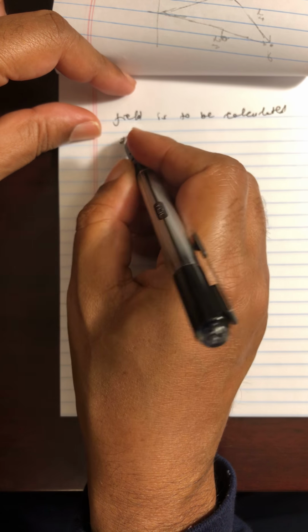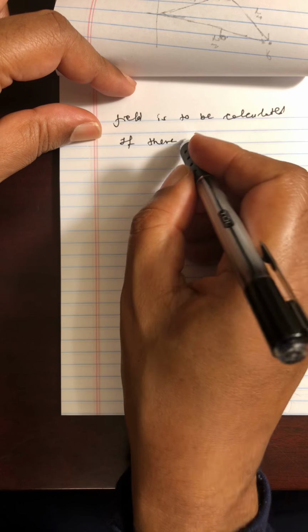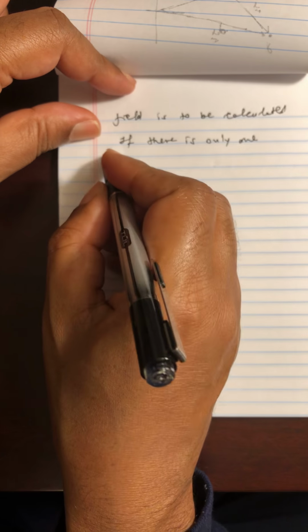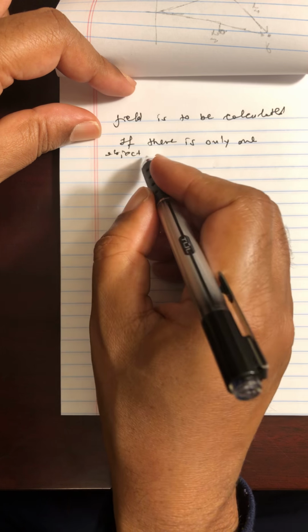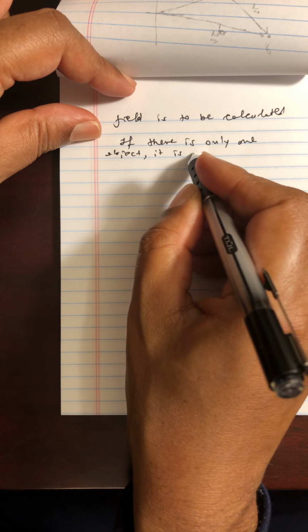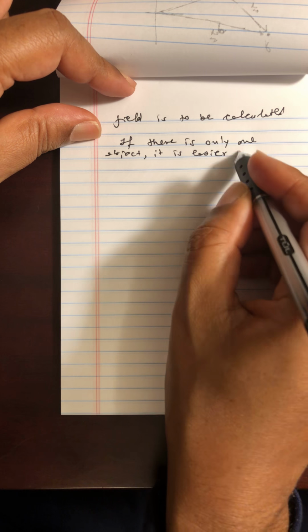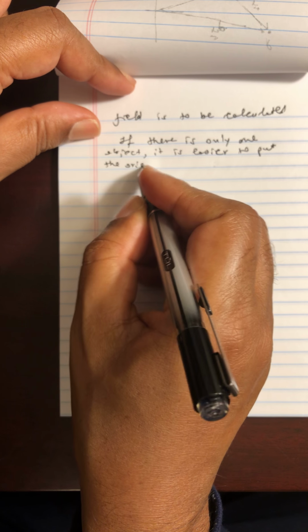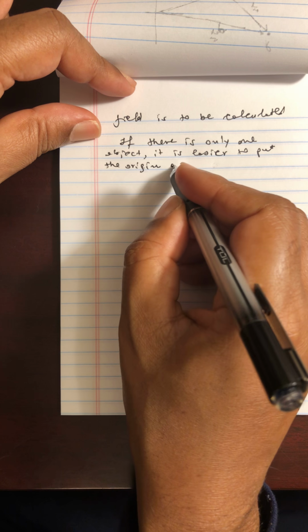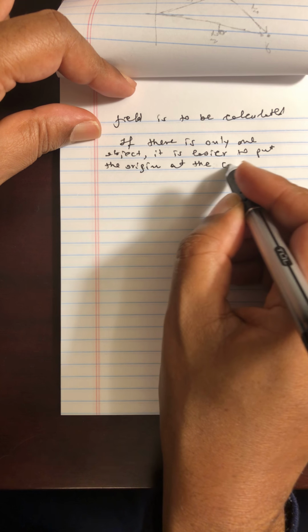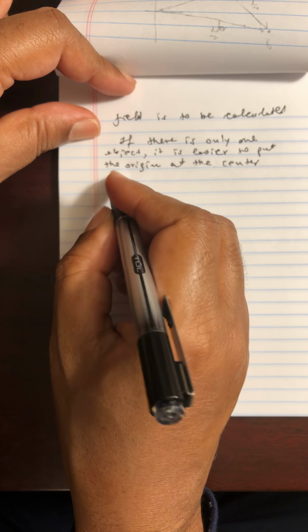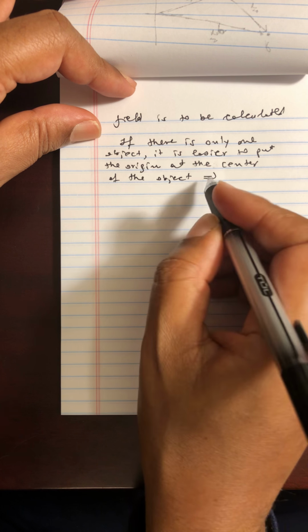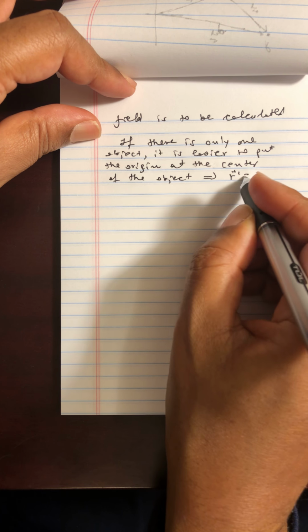If there is only one object, it's easier to put the origin at the center of the object, which implies r prime is 0.